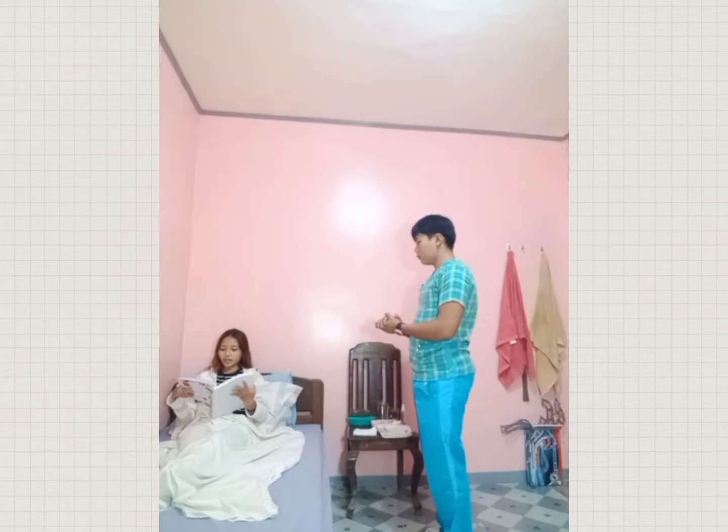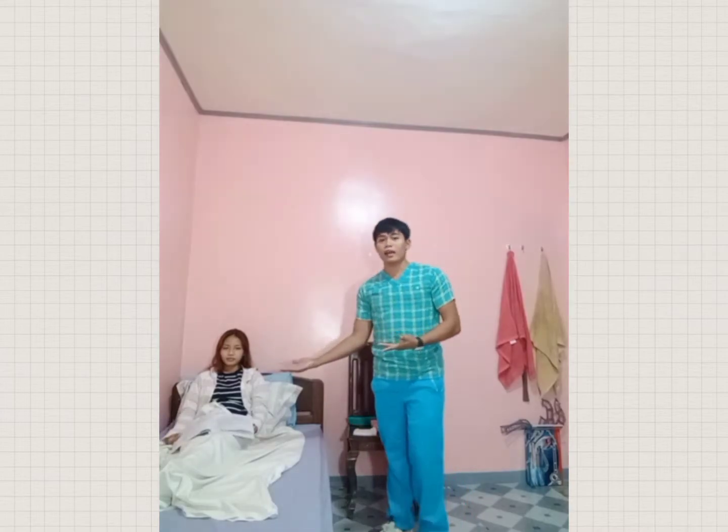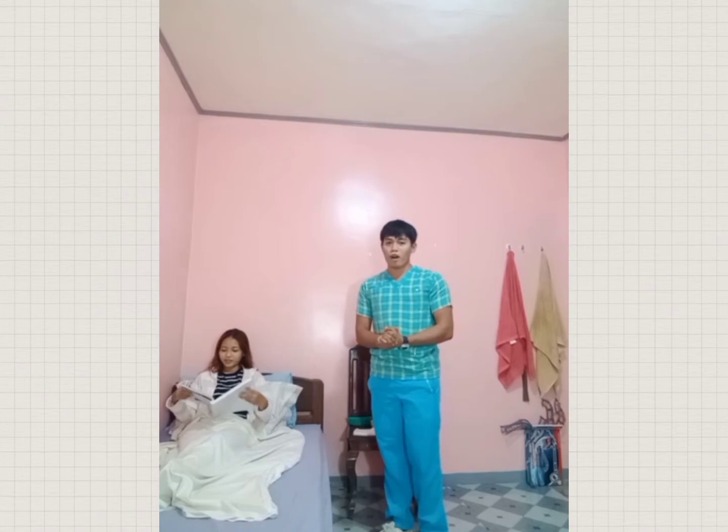Assist the client to a comfortable upright position. Okay? So as you can see, the client is in an upright position in which she is comfortable enough.